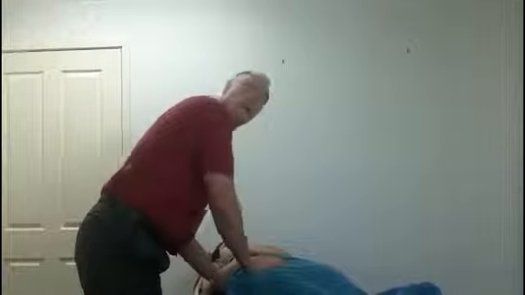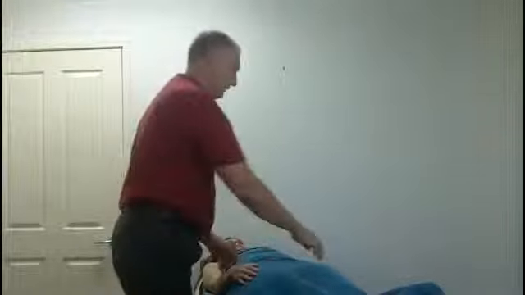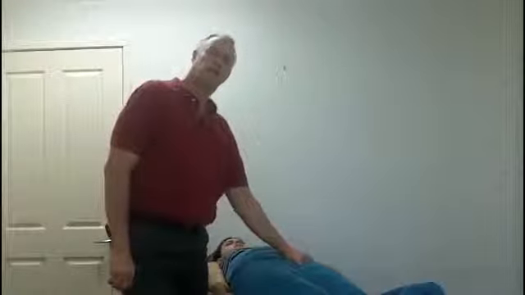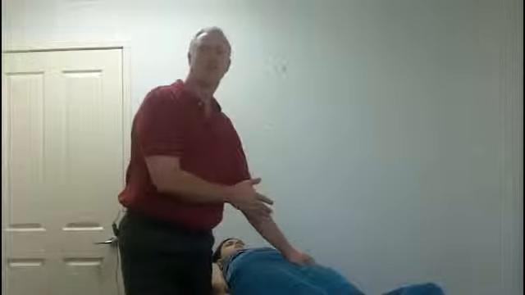Now, if I want to then check different spinal segments, the same deal happens. I come on here and I get on what's known as the L5, which is your last lumbar vertebra, and push from posterior to anterior on that. See what happens? Hold, no change. Okay. I come here on this side. I'm pushing from posterior to anterior on the side of the L5 vertebra. Hold, and she goes weak. So that tells me this particular patient has got a problem in her left sacroiliac joint and her right L5. You can do that all the way up your spine.